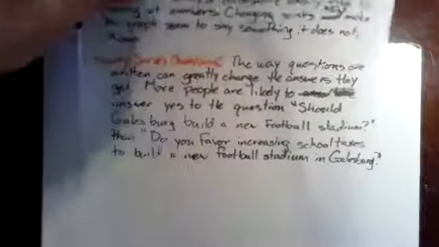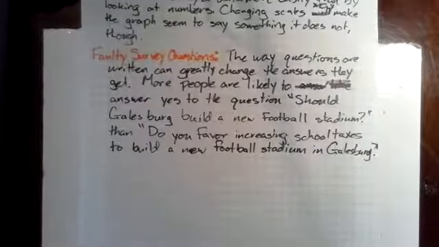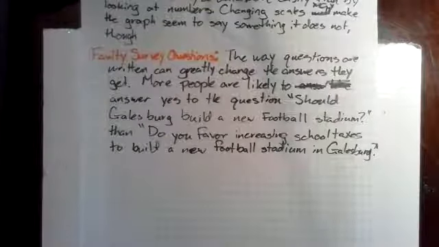Faulty survey questions. The way questions are written can greatly change the answers they get. More people are likely to answer yes to the question, "Should Galesburg build a new football stadium?" than, "Do you favor increasing school taxes to build a new football stadium in Galesburg?" Yet, increasing taxes would be a major component of building the new stadium.